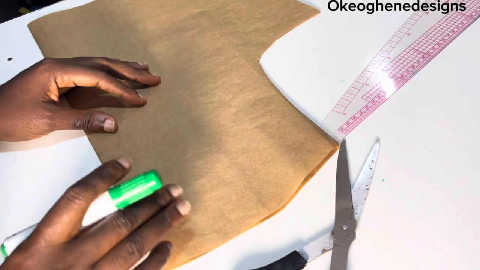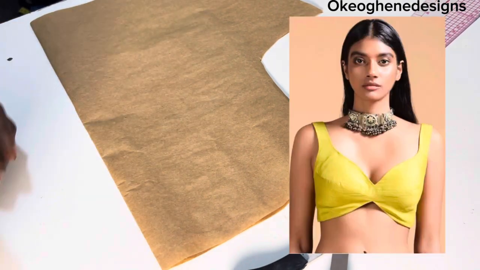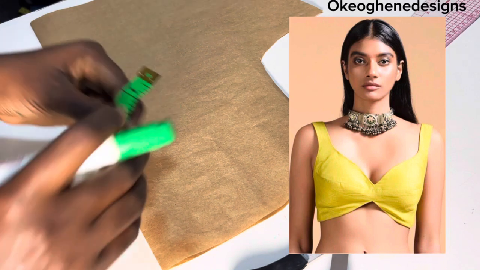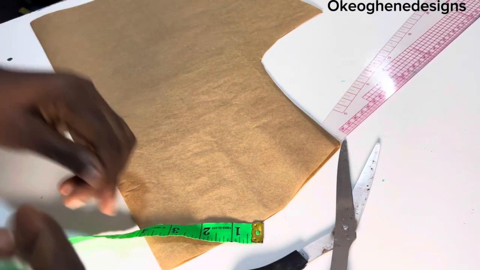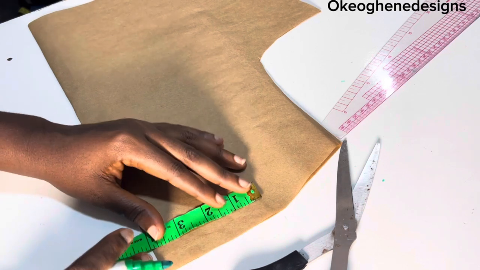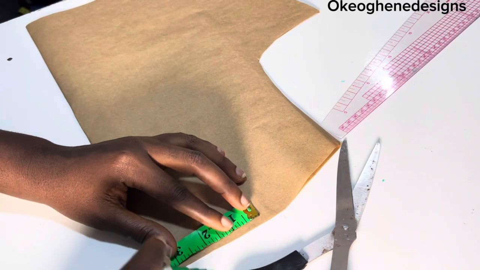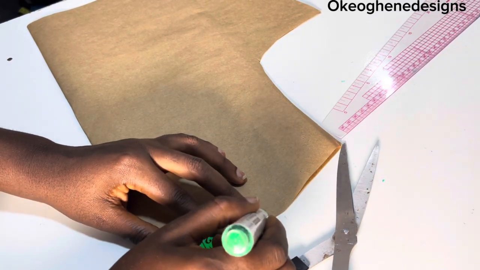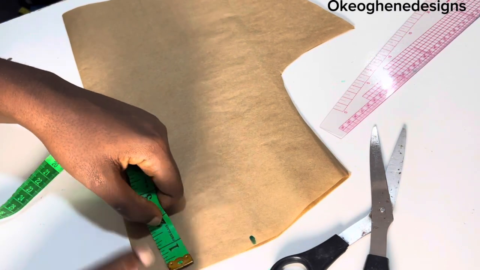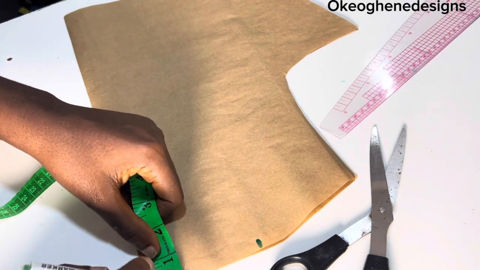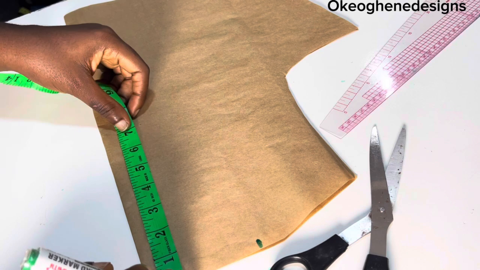The next neckline we'll be treating is the sweetheart neckline. For the sweetheart neckline, we'll be making use of the width of 3.5, the mark, and we'll be making use of the depth of 8 inches.